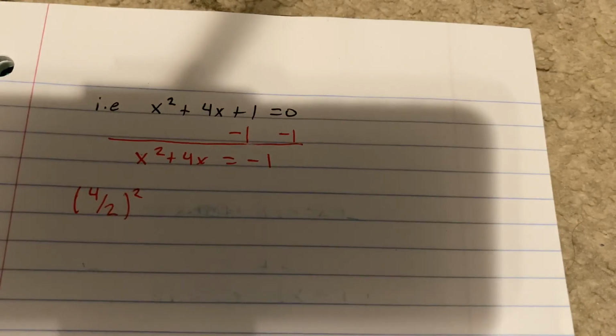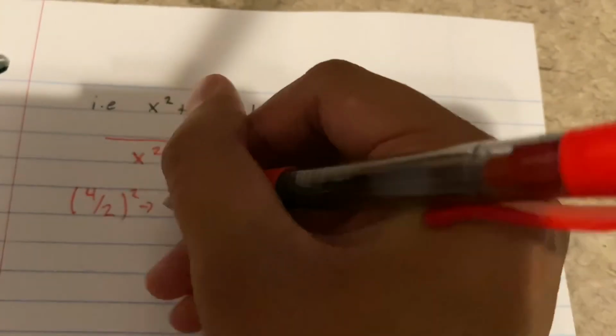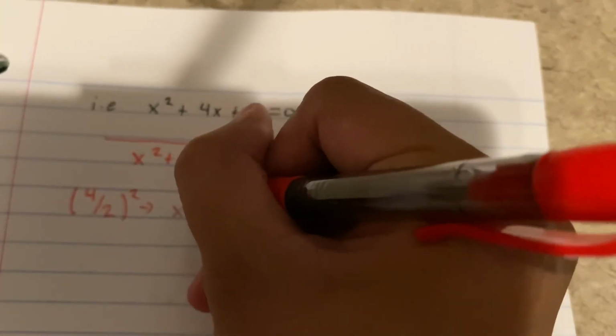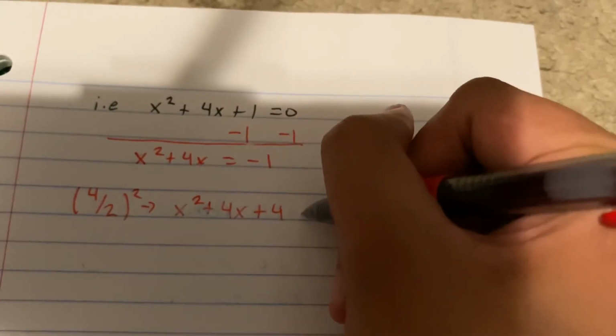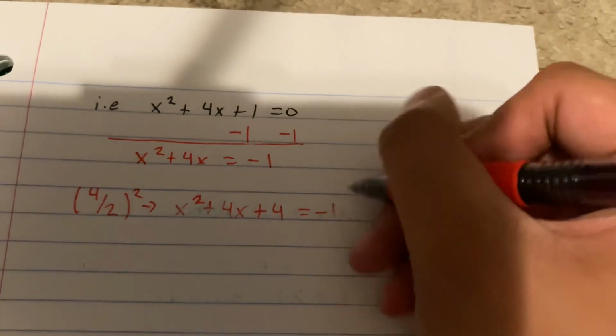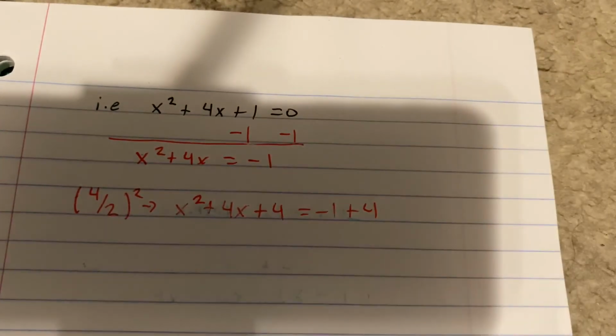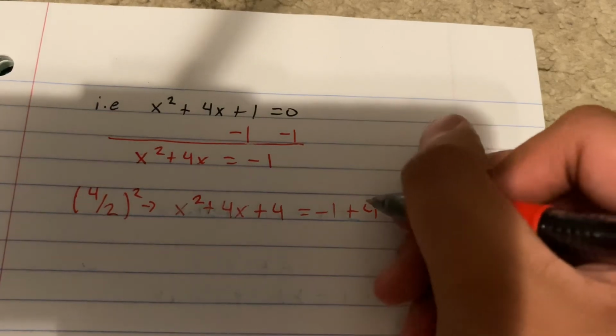So 4 divided by 2 is 2, squared is 4. So it'll be x squared plus 4x plus 4 equals -1 plus 4. Now we can add this together.